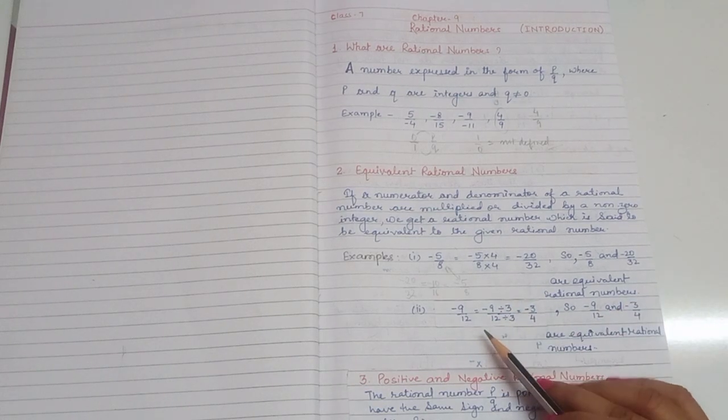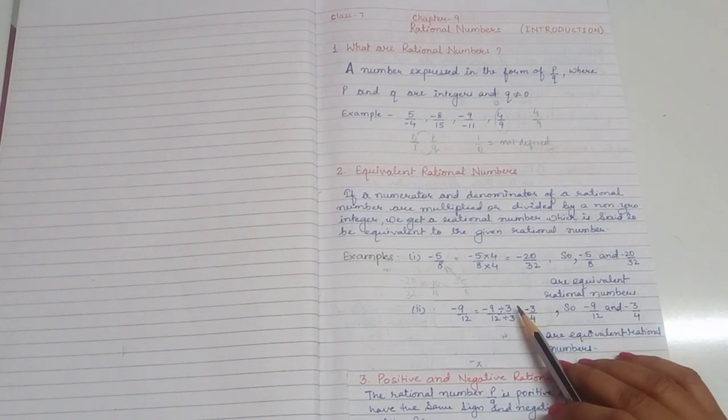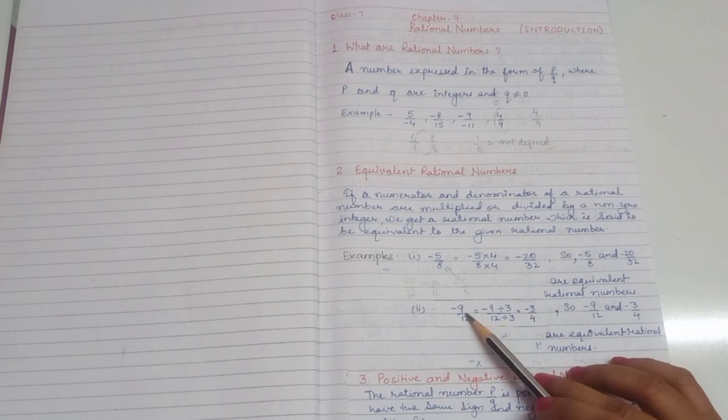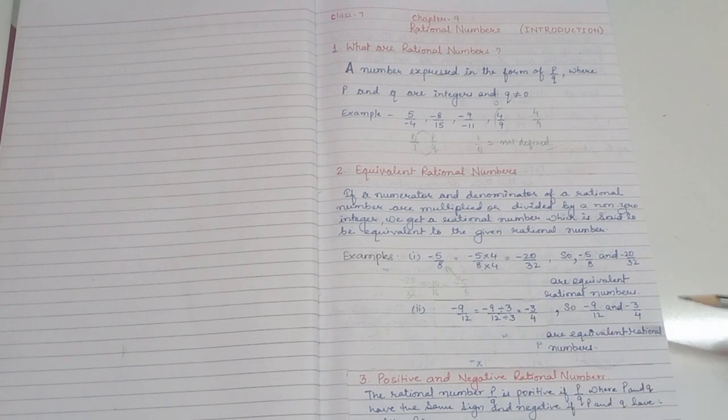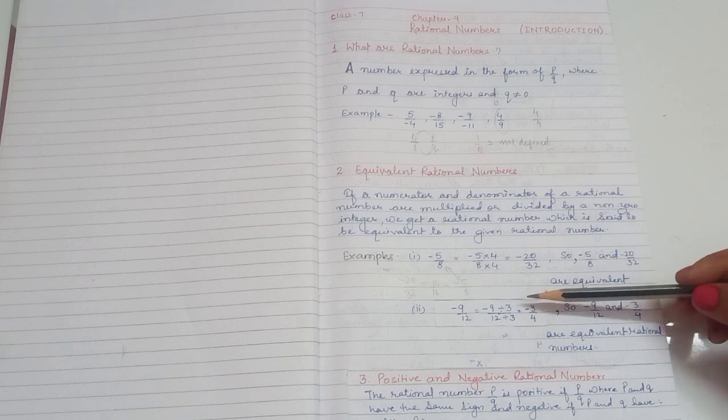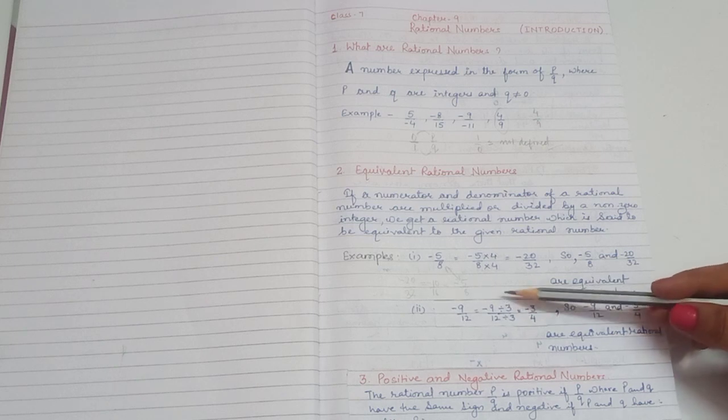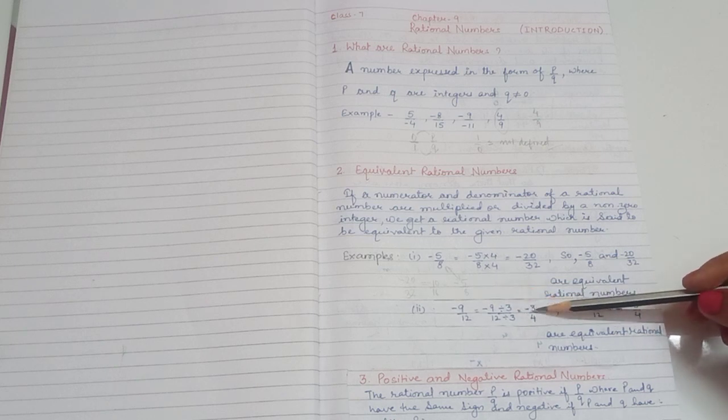Now coming to the same thing, we can do it by dividing by the same non-zero number. Here you can see minus 9 by 12, I have divided by the same non-zero number, that is 3. So if I divide minus 9 by 3, I am getting minus 3.